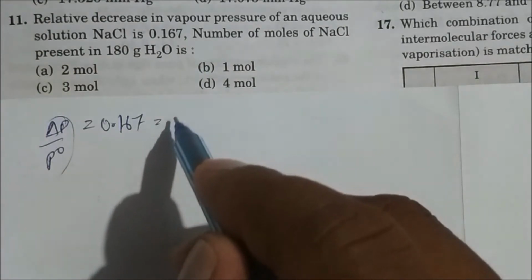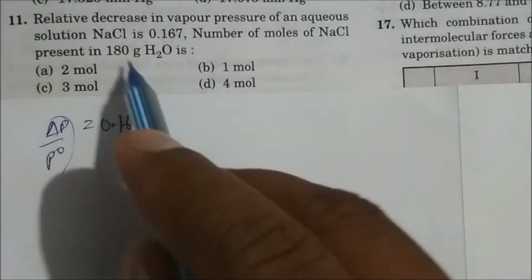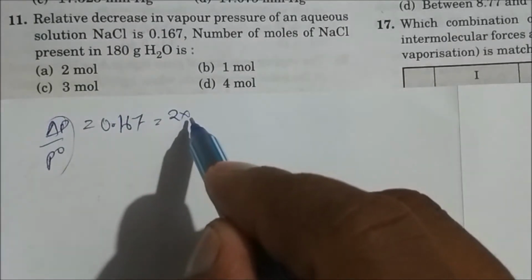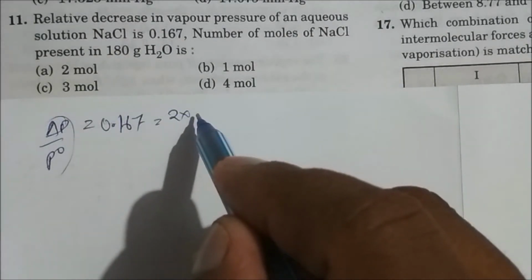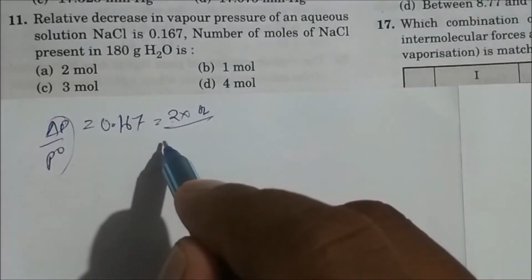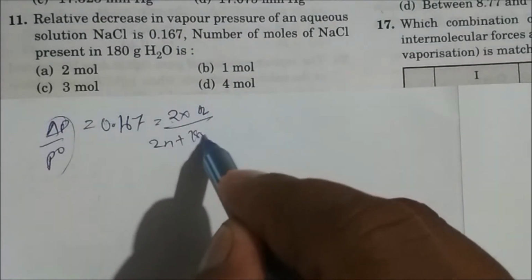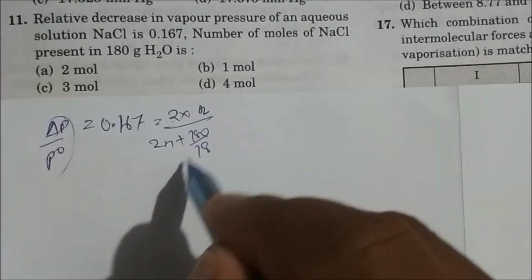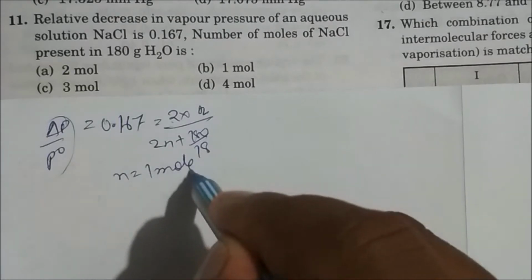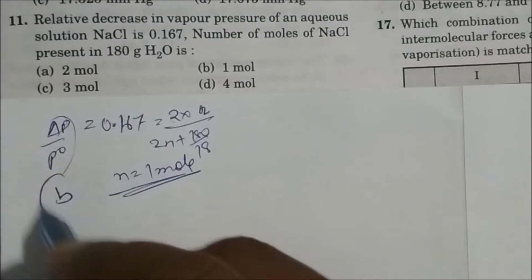And this is equal to moles of solute divided by the moles of the solution. Moles of solute is NaCl. NaCl is an electrolyte, so we take the i value as 2. We don't know how many moles there are, so it is 2 into n. For water it is 180 divided by 18. So what is the value of n? If you solve here, n is equal to 1 mole. So the answer is B.